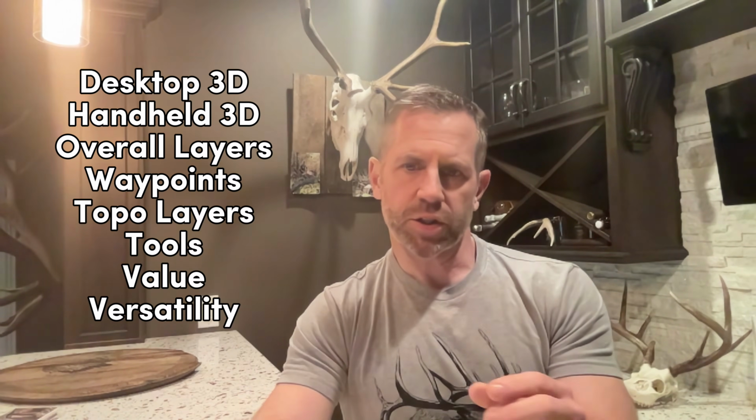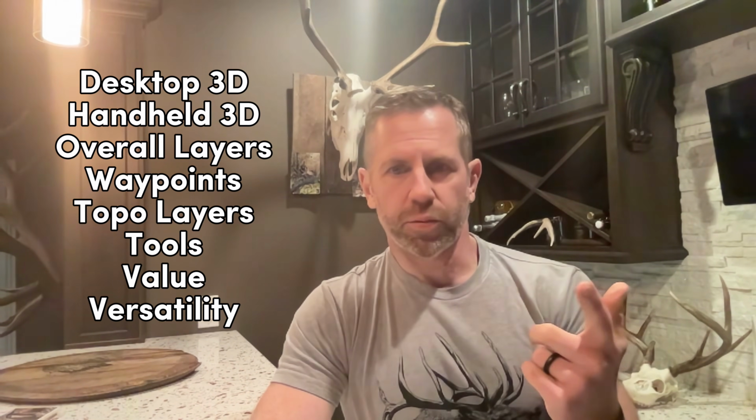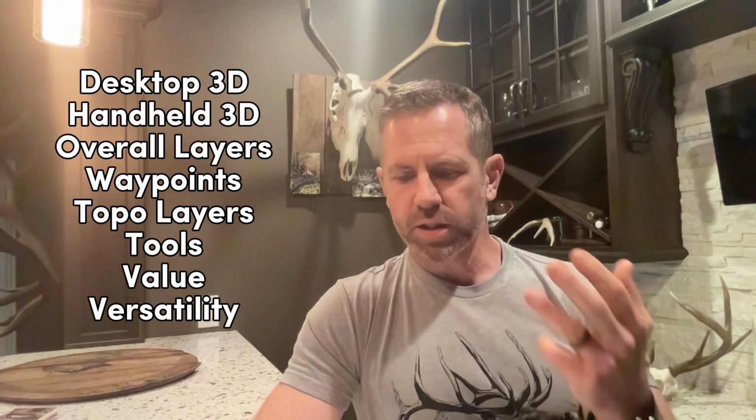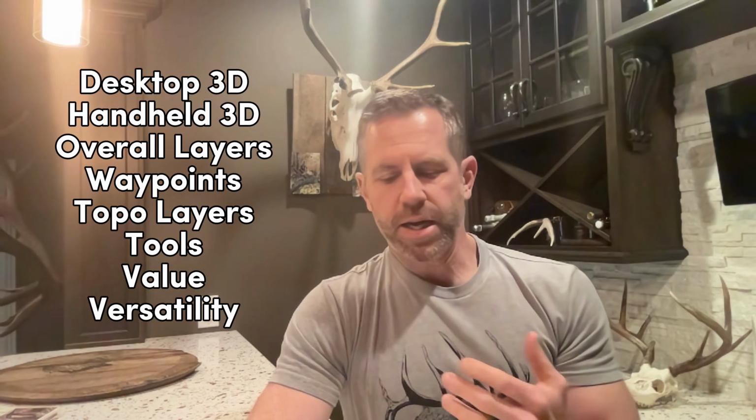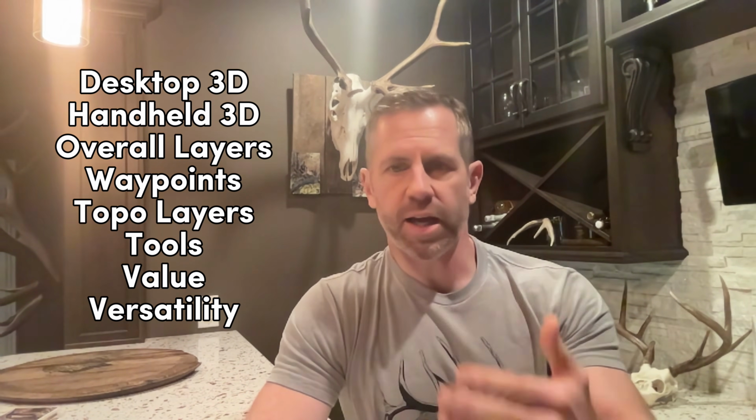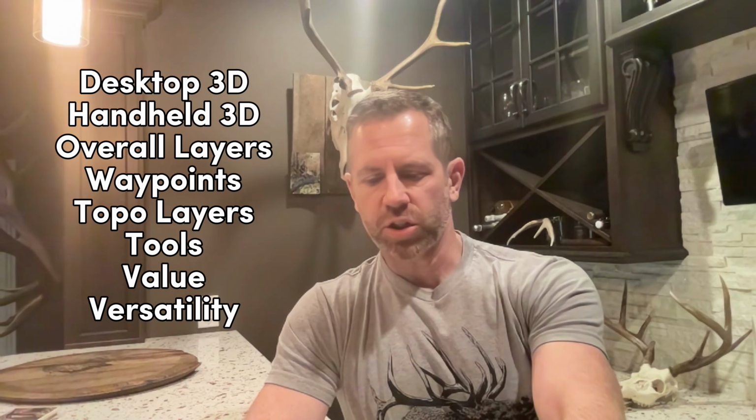The categories are this: desktop 3D, handheld 3D, layers, waypoints, topographic offerings, tools, value, and versatility. And I rank them or score them 1 to 10 for each of those categories. And that's a total of 80 points that an application can score. And again, as you look at the spreadsheet, you may find that you value something different than me and score it different, higher or lower. And I understand we're really splitting hairs in some cases.